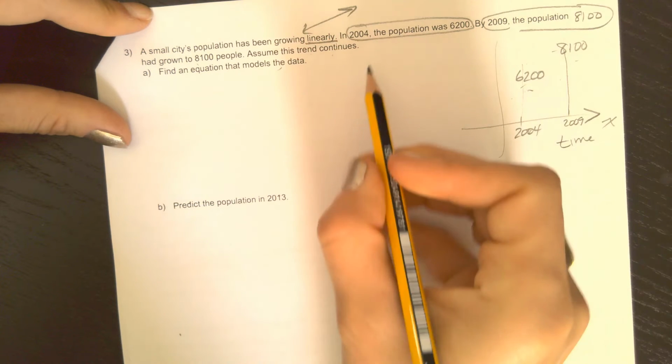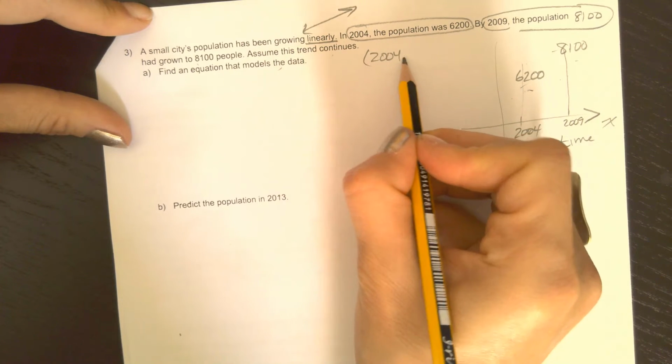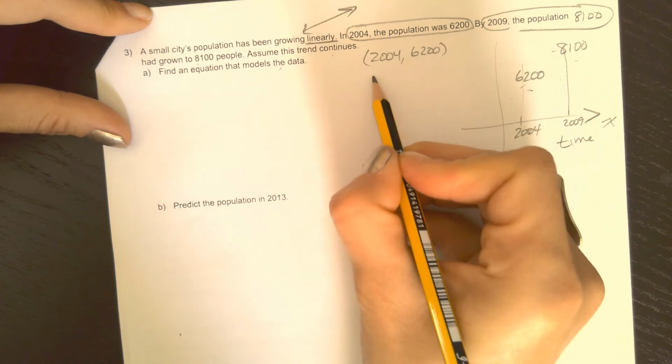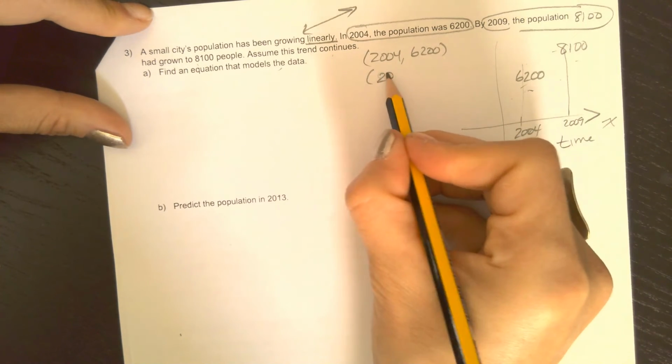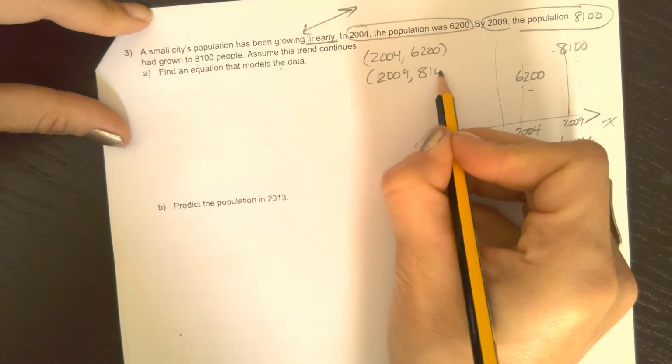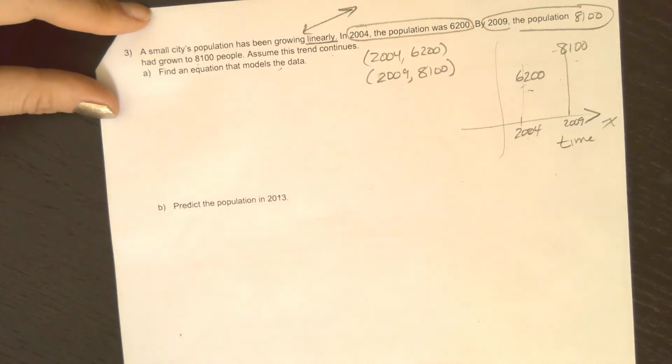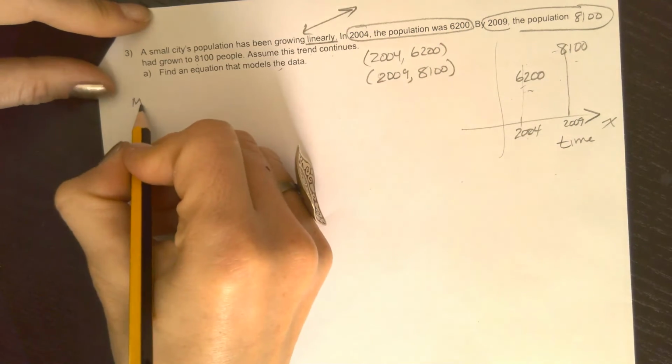So I have 2 points, 2004, and then I have 2009. Okay, so now I have to find my slope first.